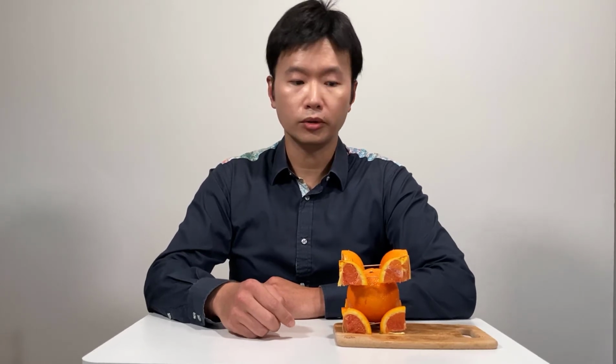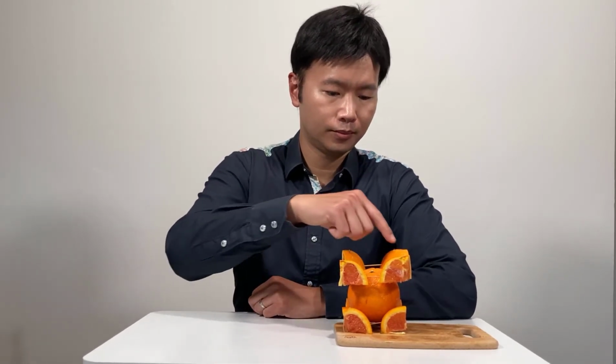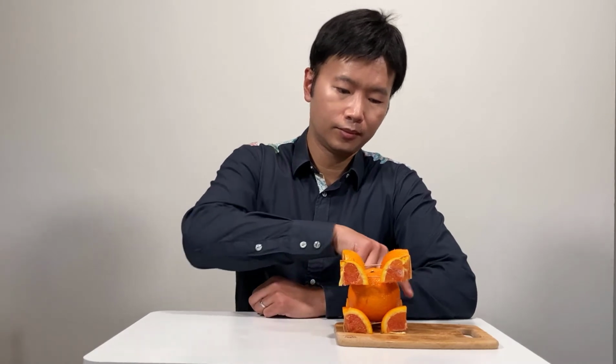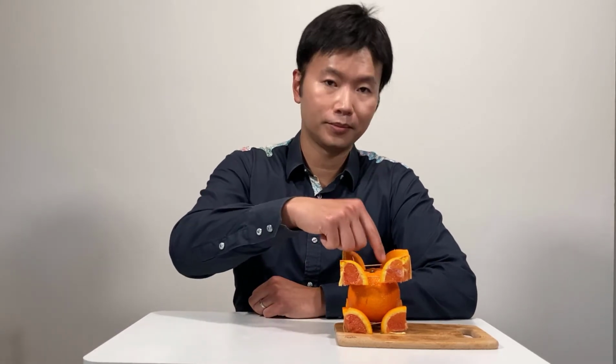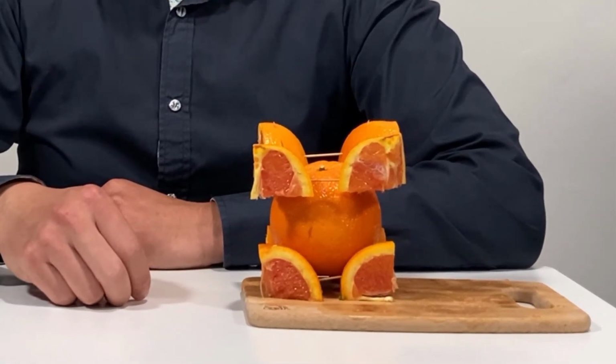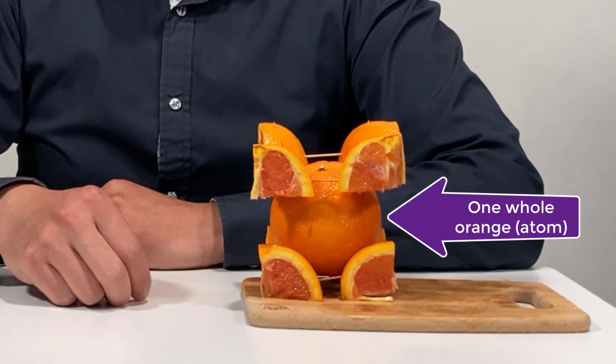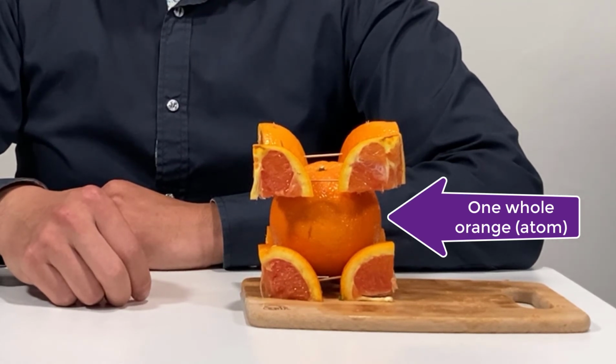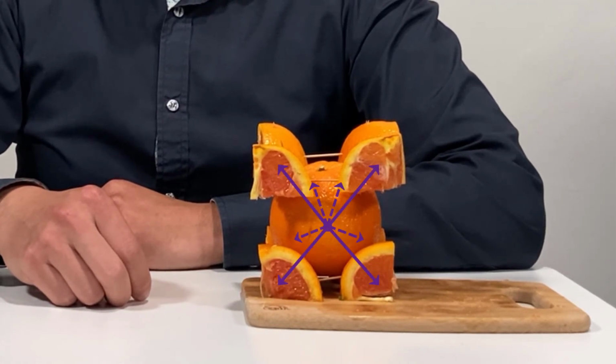The body-center cubic unit cell consists of a cube with 1 particle at each corner, and 1 particle in the very center of the cube. To build the BCC model, we will need 2 oranges. Cut 1 orange into 8. 1 whole orange will be at the very center of the cube and connect the 8 corners together with the second orange.